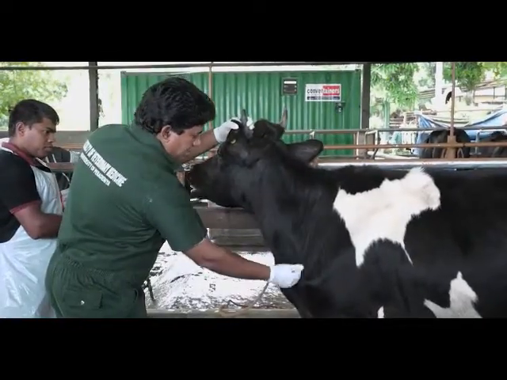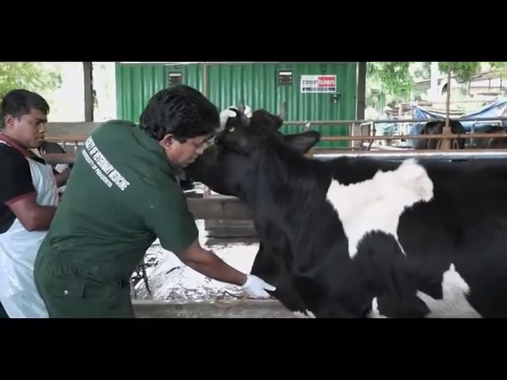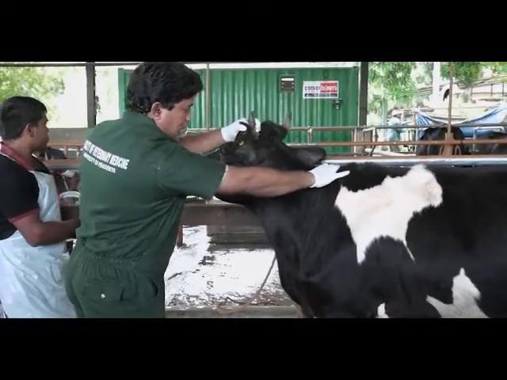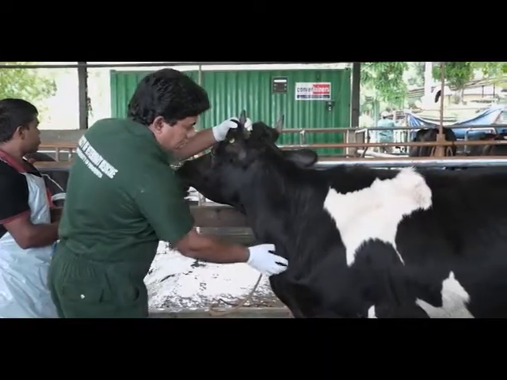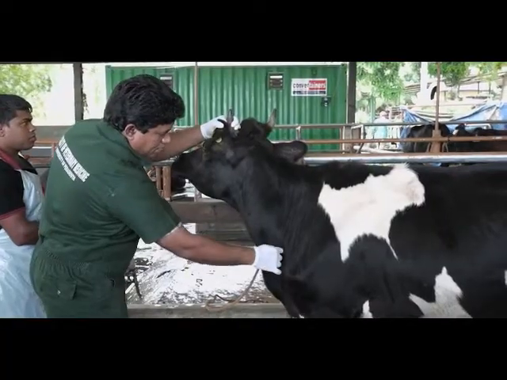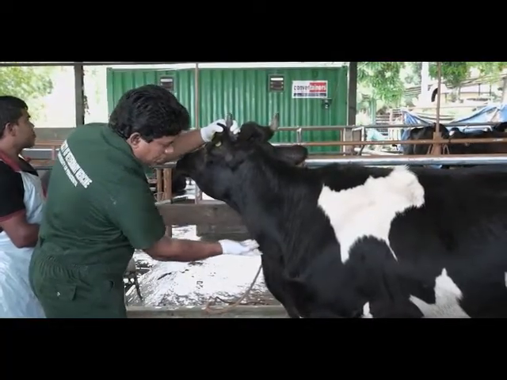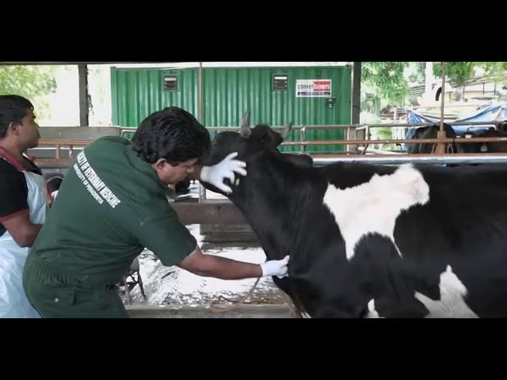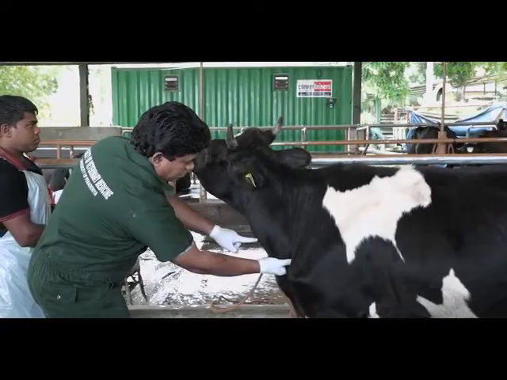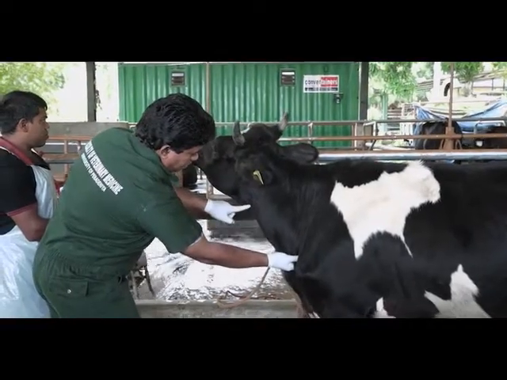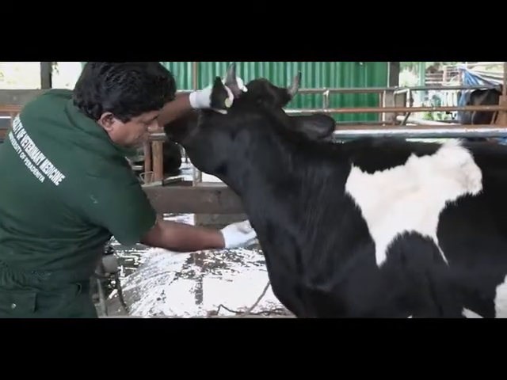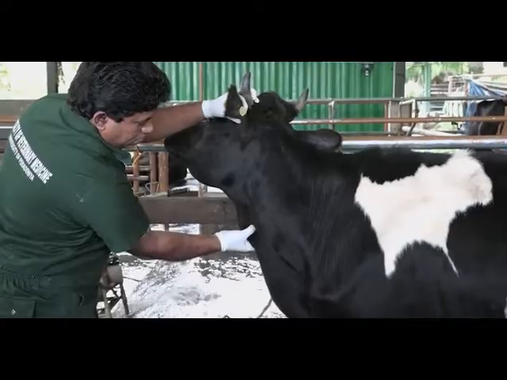There are important structures we should avoid in this region: the dewlap, the nuchal ligament, and the cervical vertebrae, the jugular vein located within the jugular furrow, and most importantly, the trachea should be avoided.